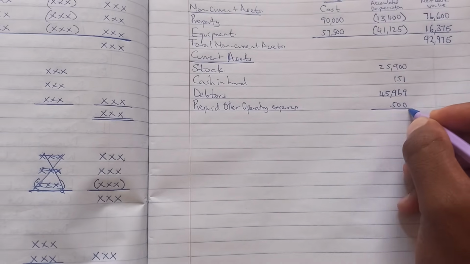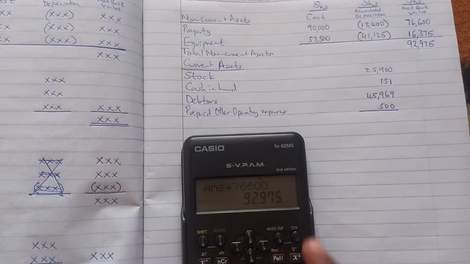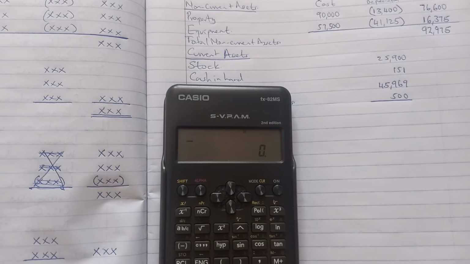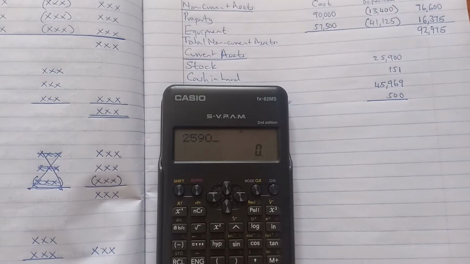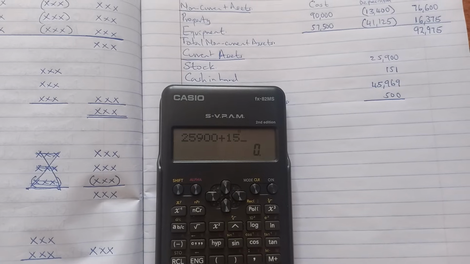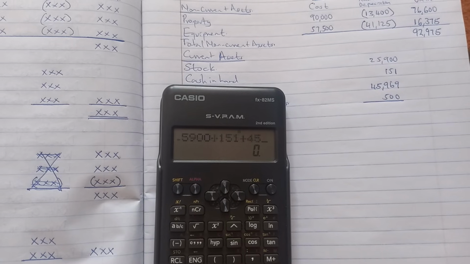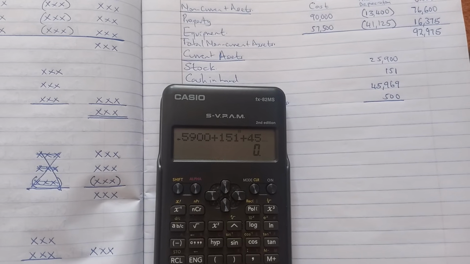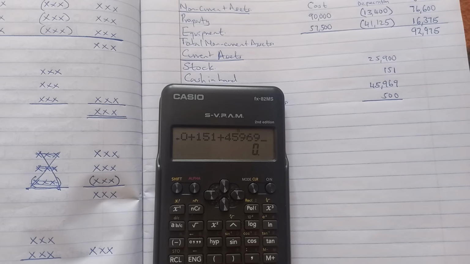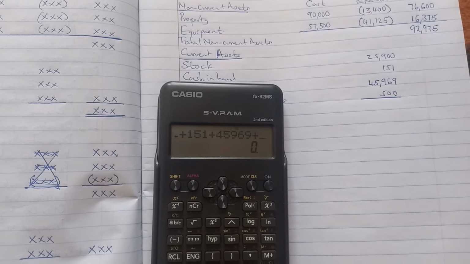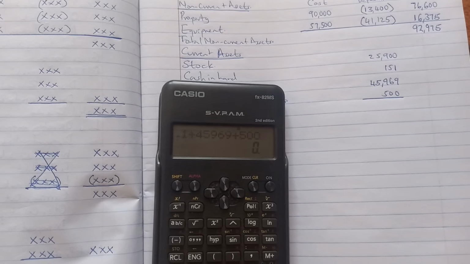So we add these values, 25,900 plus 151 plus 45,969 plus 500.